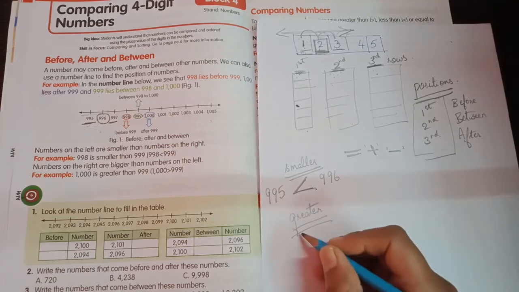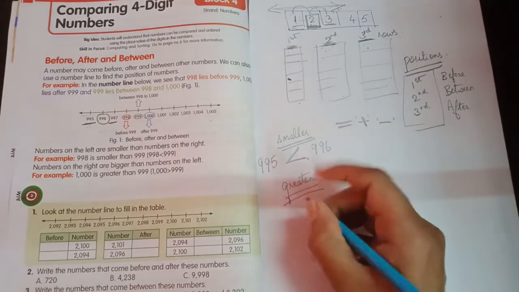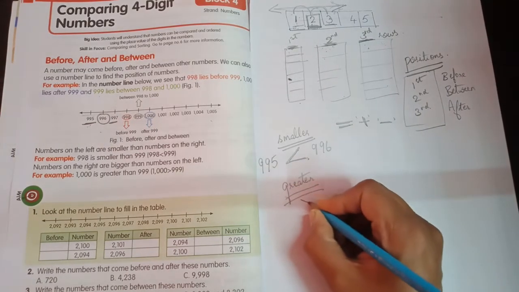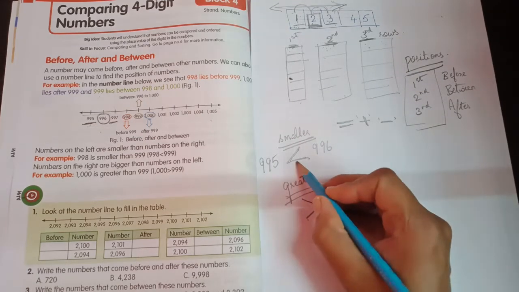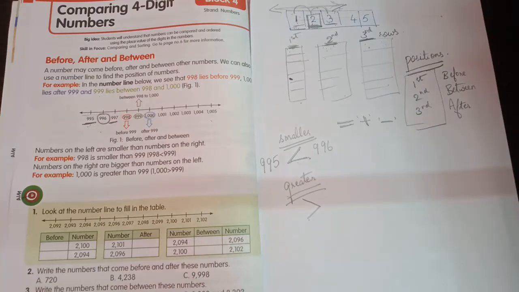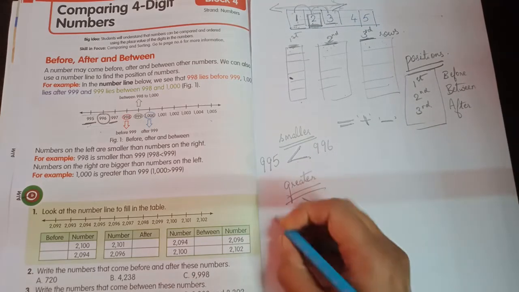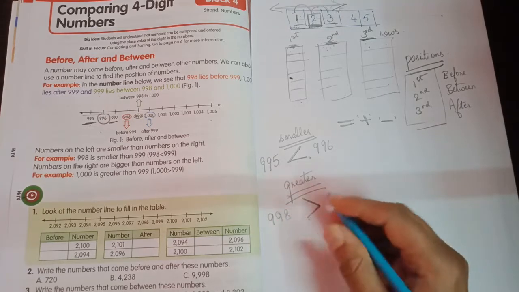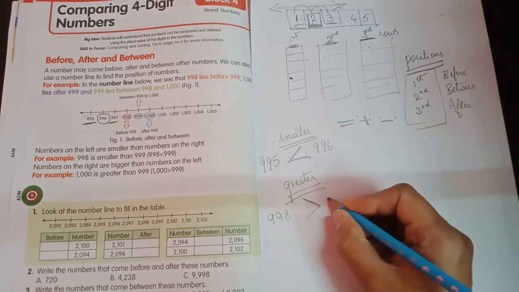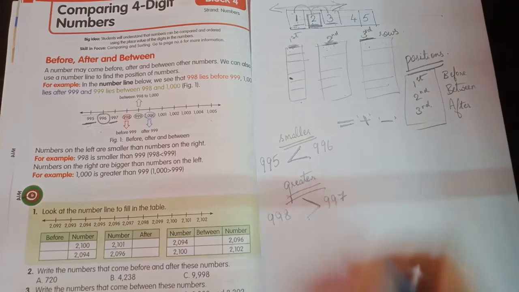Okay, and yes, of course, there is a sign to show the greater number also, and that is like this. Okay, that is the reverse direction of this sign. So children, I will tell you, 998 is greater than 997. Yes, so we are showing it like this.